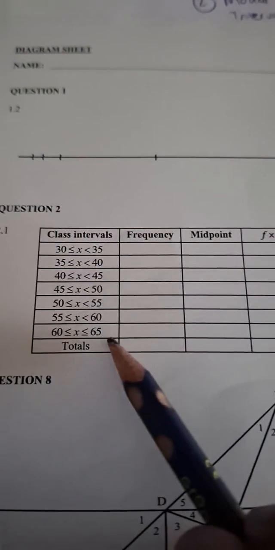There it is. They had even provided for box and whisker, but it's fine. We saw the essence of what that box and whisker entails.